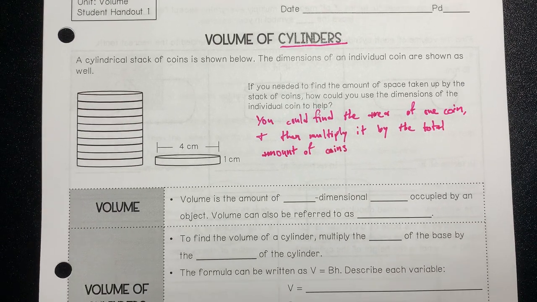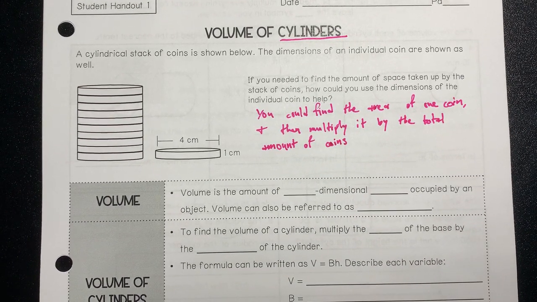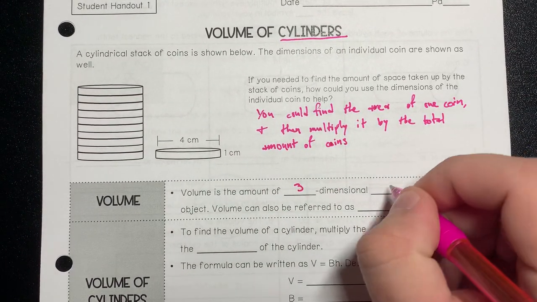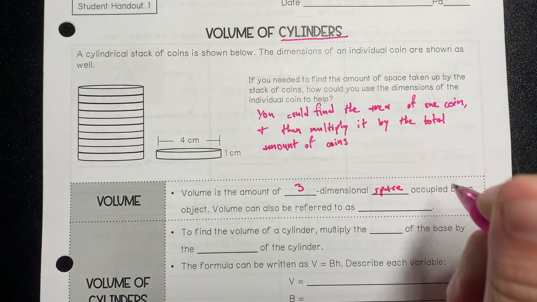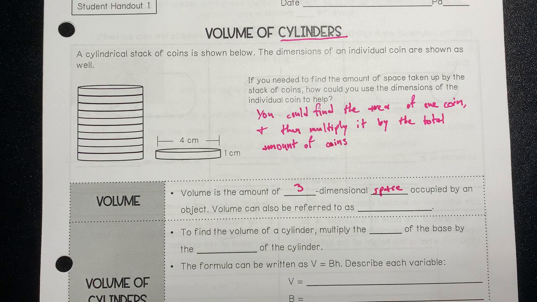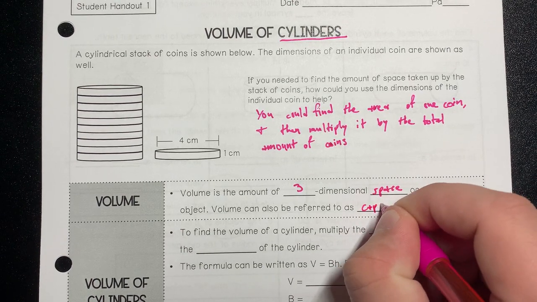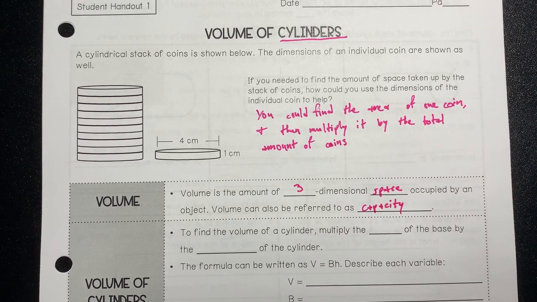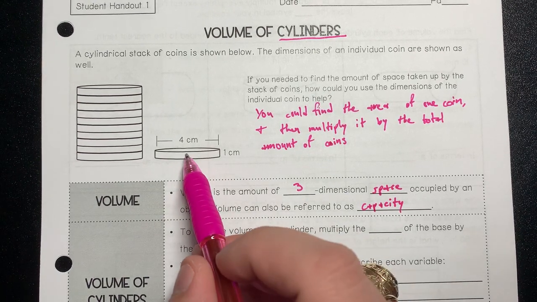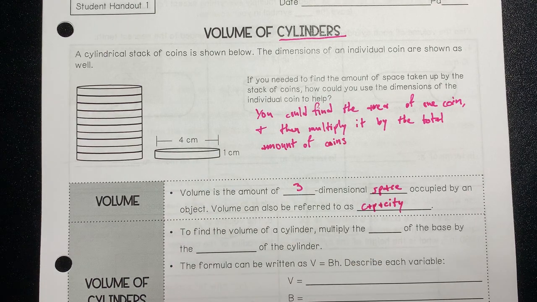So first off, what is volume? Volume is the amount of three-dimensional space occupied by an object. Volume can also be referred to as capacity. So it's basically saying how much can something hold? And so think about, like, if you were to pour water into this coin, how much water could that coin hold?